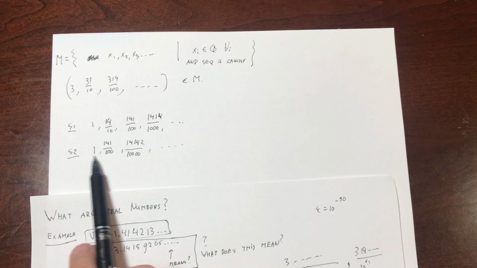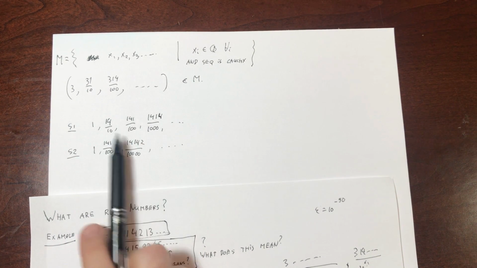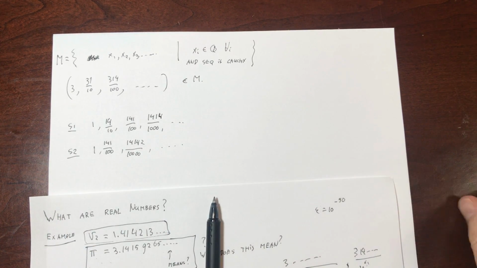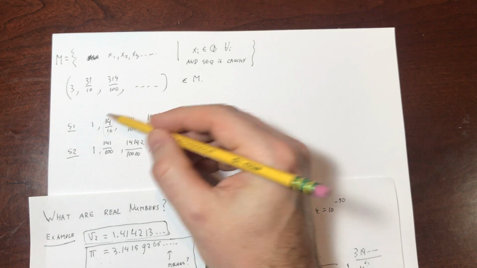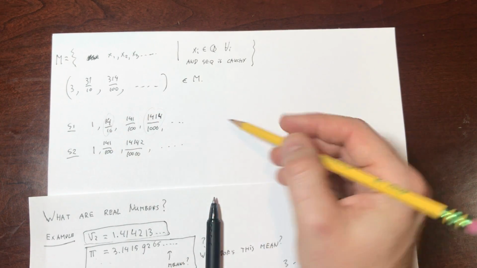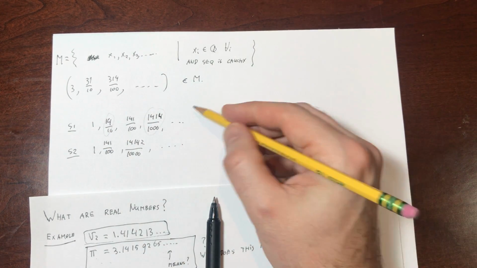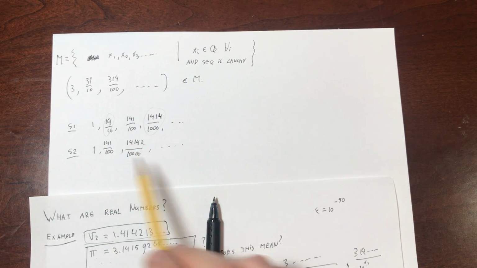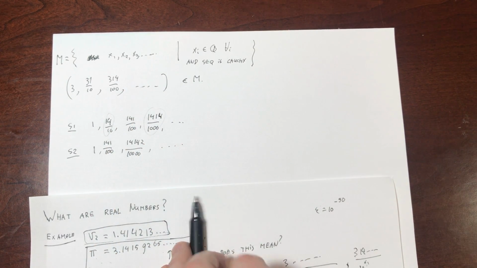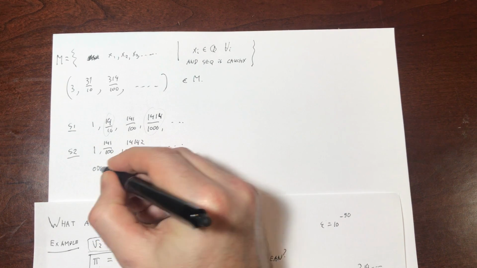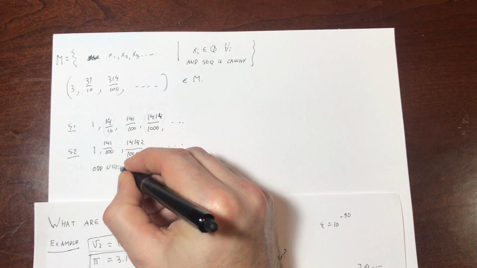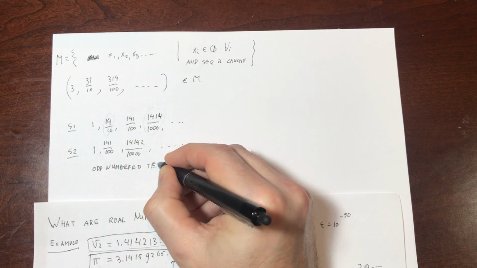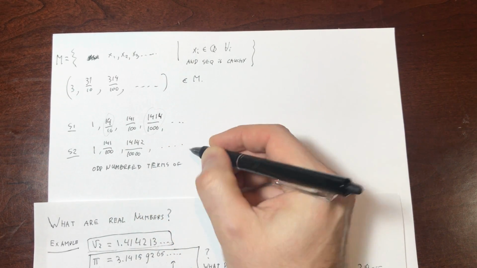So in other words, this second sequence is basically the first sequence where you drop this one and this one. So it's still an infinite sequence, but all the even numbered terms are dropped, and I'm keeping only the odd numbered terms of the first sequence.